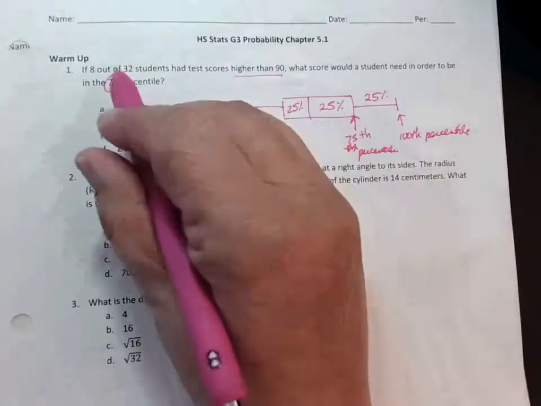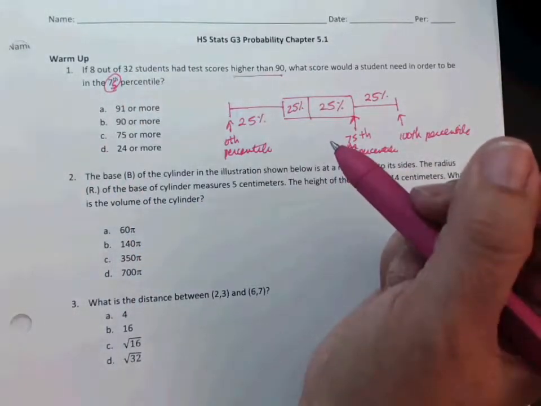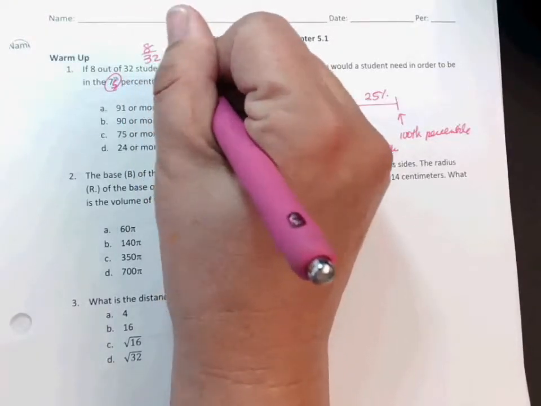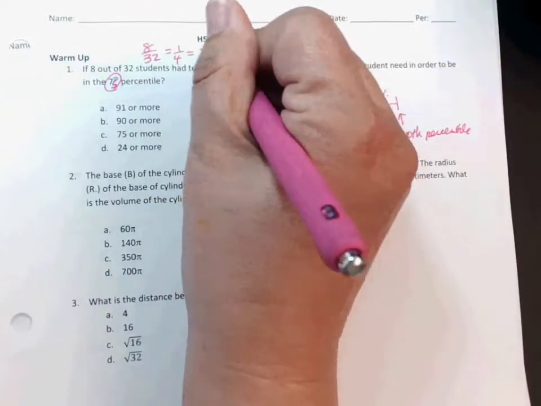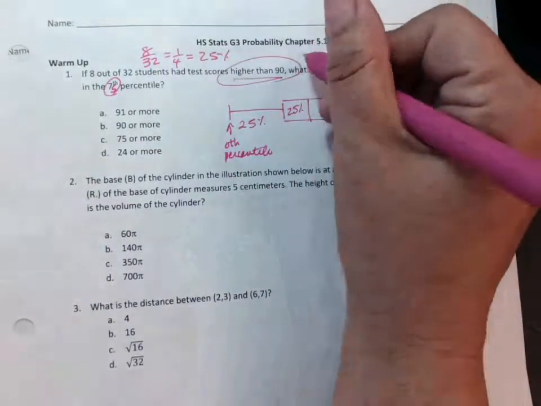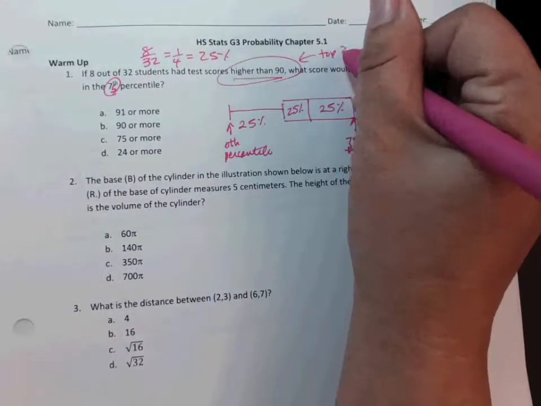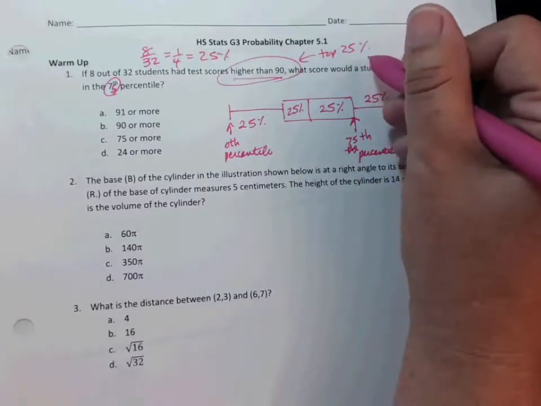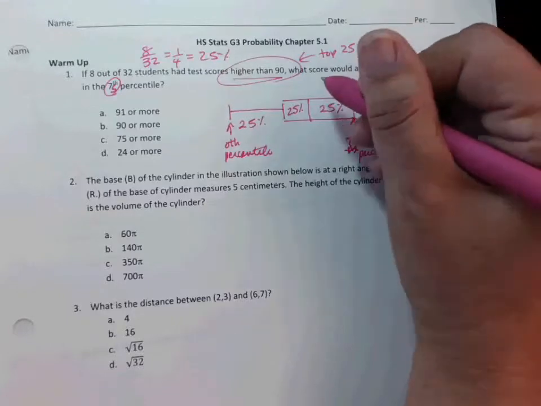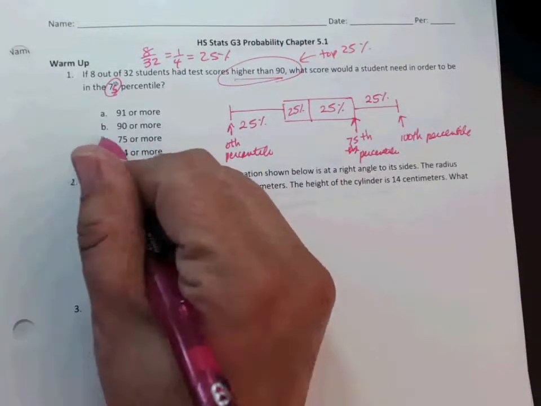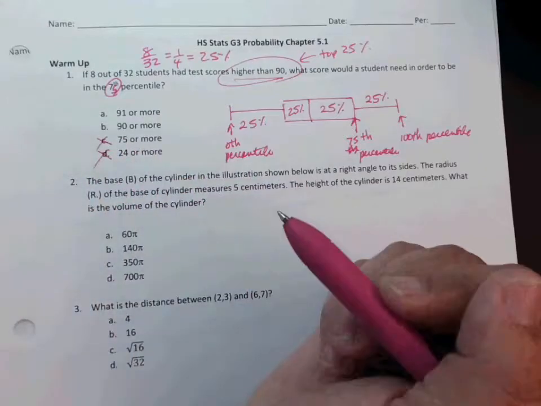Well, 8 out of 32 is what percentage? 8 out of 32 is 1/4, or 25%. So that tells me that these are the top 25%. Right? And top 25% scored higher than 90. That means I actually don't need, it's definitely not this, it's definitely not that.